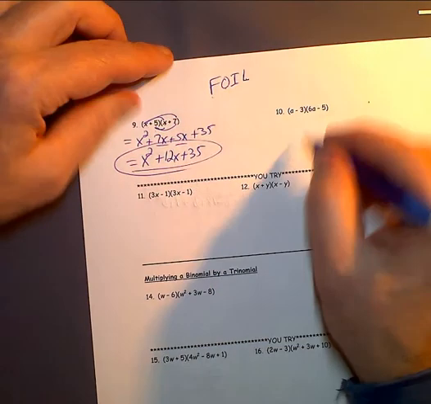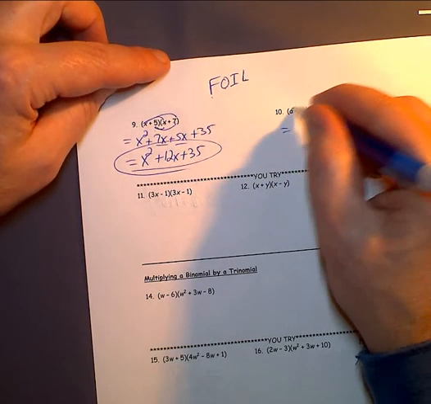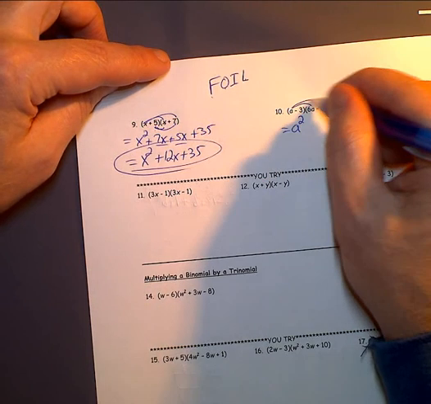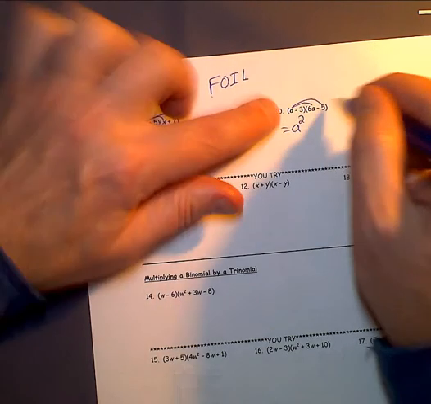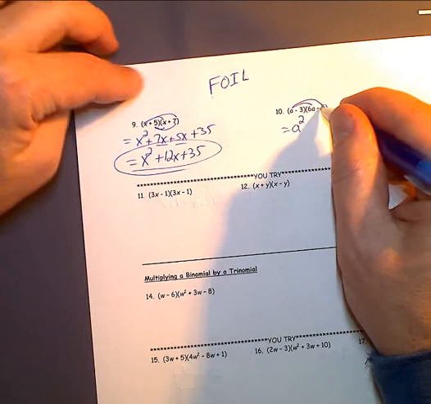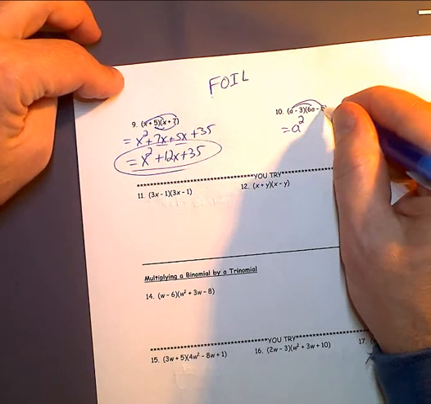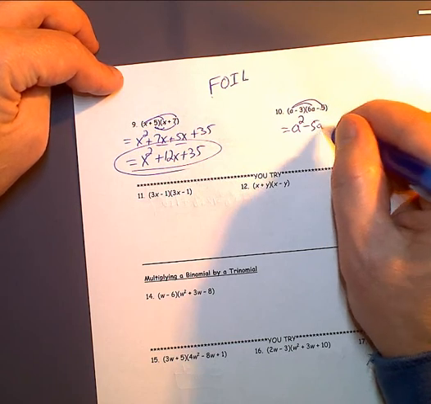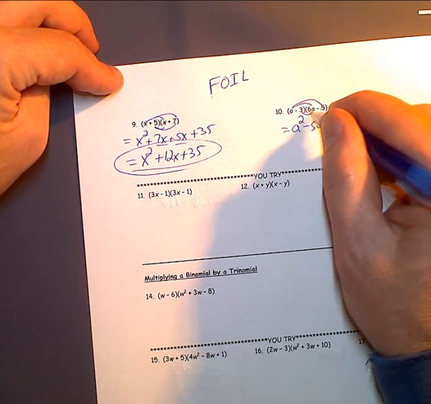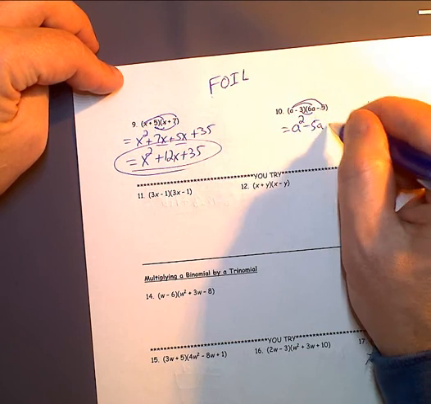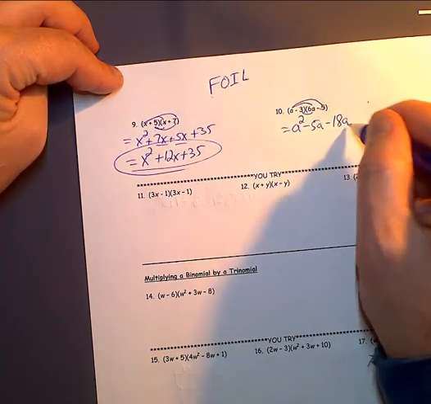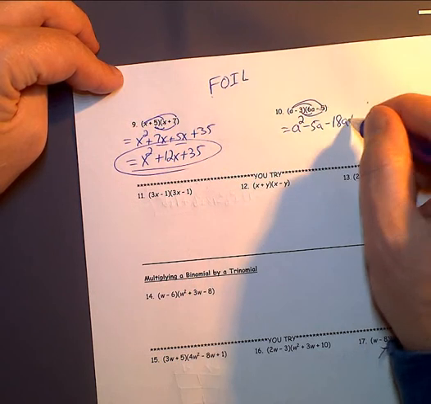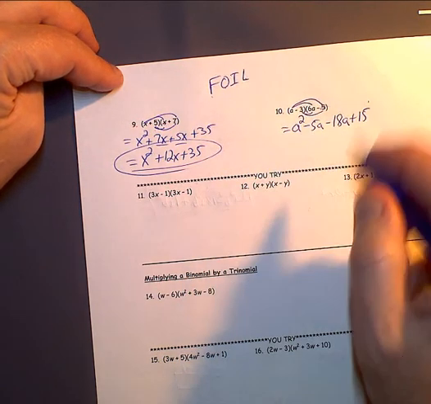So let's try this one. First, a times a is a squared. Outside terms here, the a and the -5. That minus belongs with the 5. So I get -5a. Inside, -3 times +6a is -18a. Last, -3 times -5 is a +15. Negative times a negative is a positive.